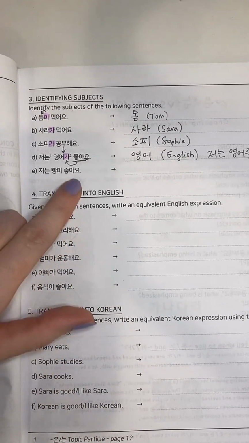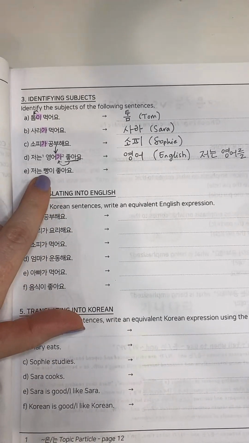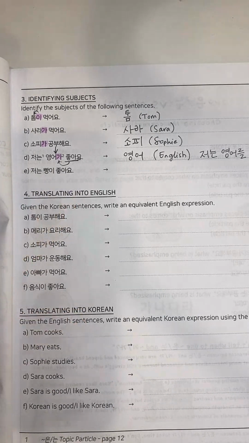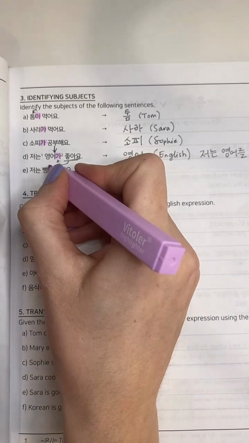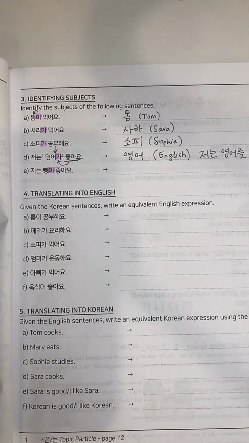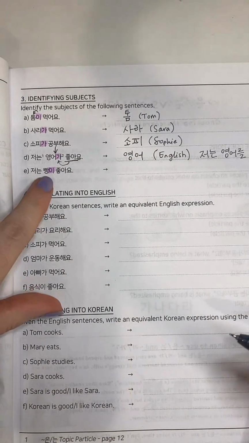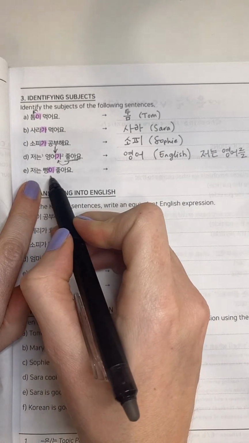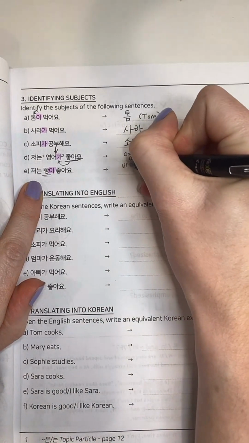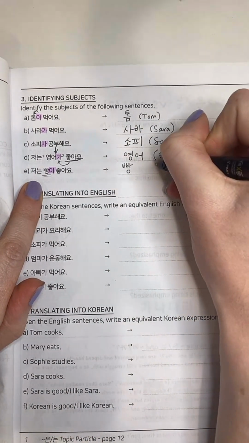Okay, so next one, 저는 빵이 좋아요. So what is the subject of this sentence? We look for the subject particle, and it is attached right here. So that means the subject is 빵, bread.